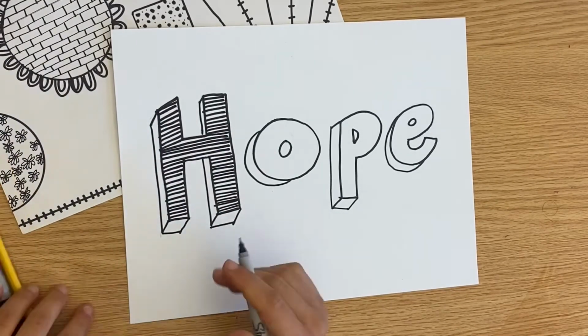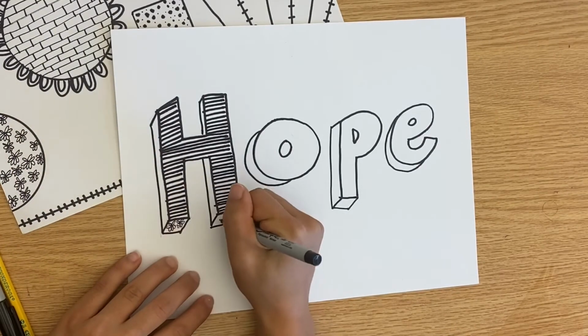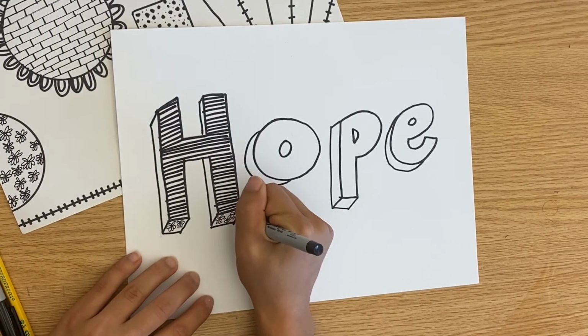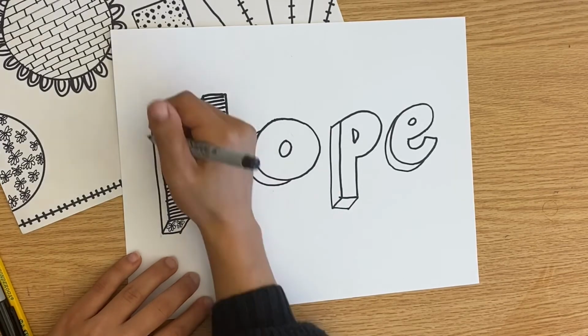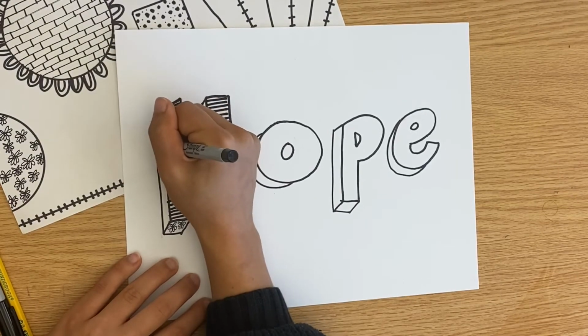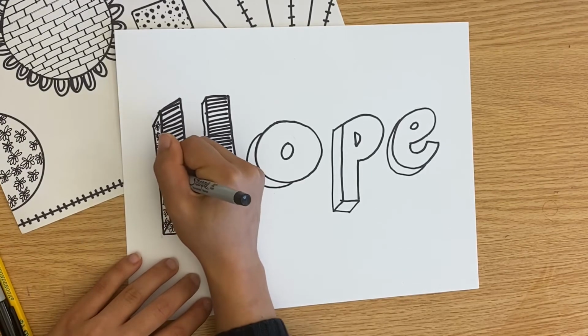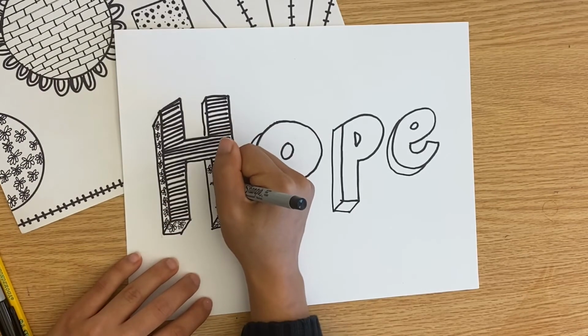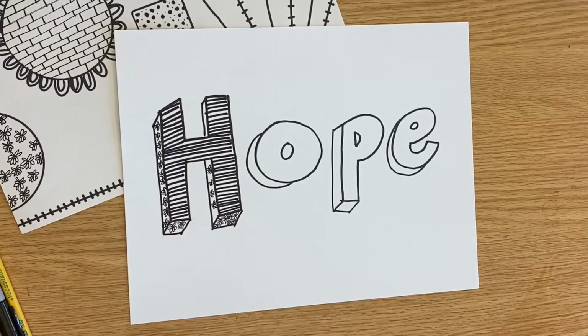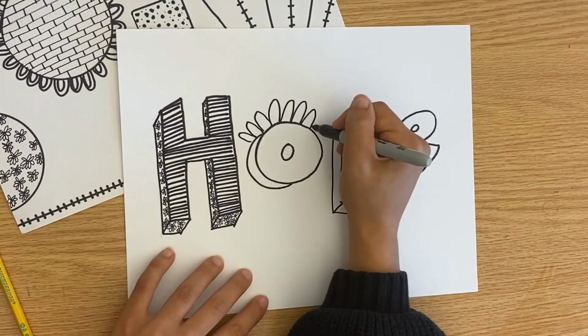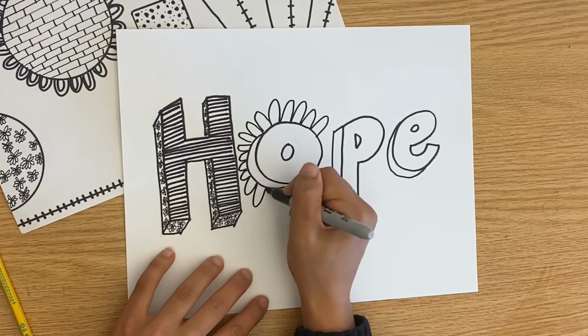The way you design it is up to you. What I'm looking for is how you're thinking about using different patterns to make an interesting design. I'm looking to see you take your time, and I'm looking to see you drawing neatly to represent your feeling of today. Feel free to think outside the box if you want.